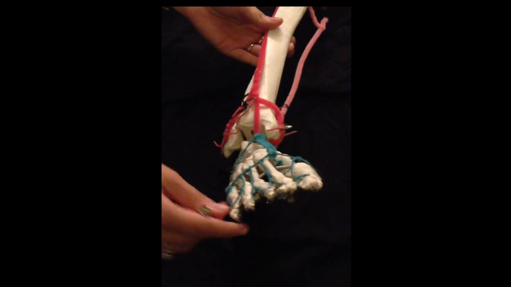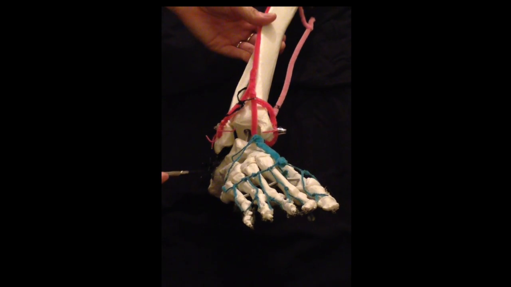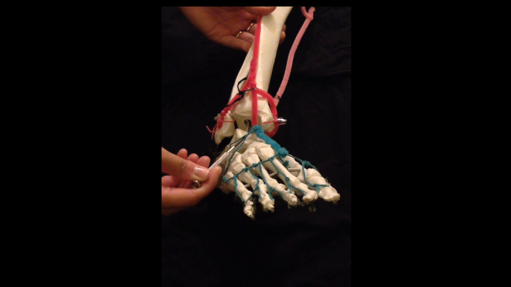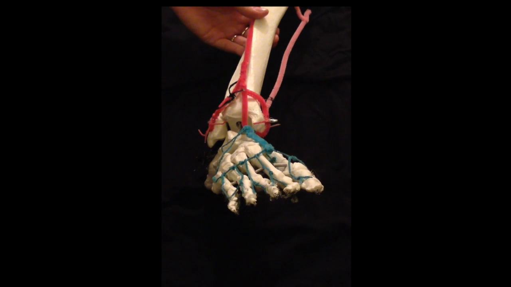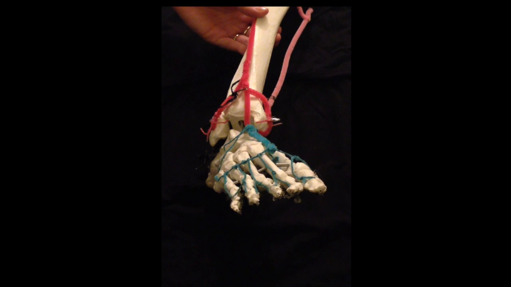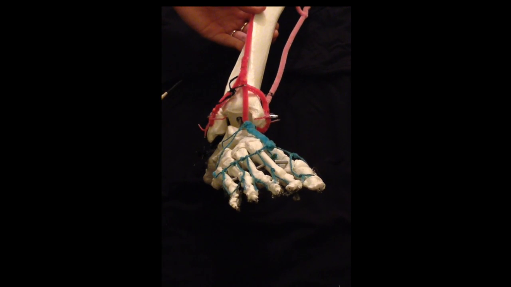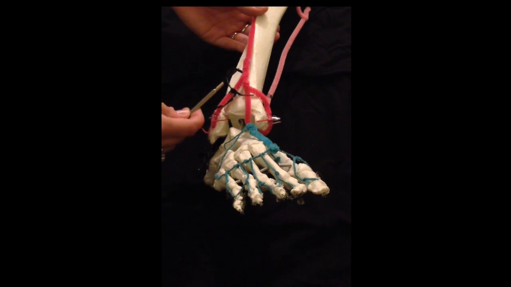Please note, on the dorsal aspect of the foot, that sometimes the dorsalis pedis can give rise to the artery to the sinus tarsi. Another variation on the dorsal aspect of the foot: sometimes people do not have the dorsalis pedis artery and instead have a perforating branch from the peroneal.